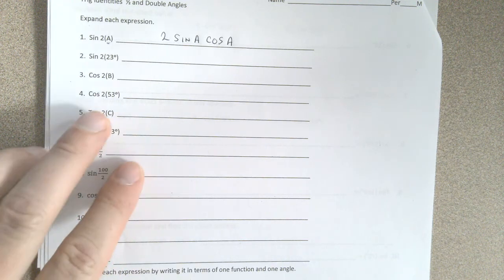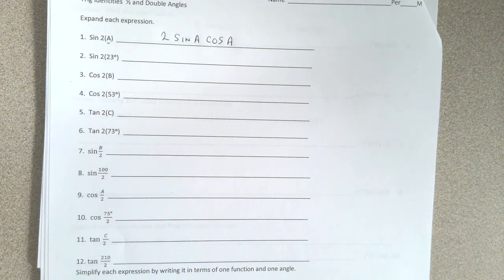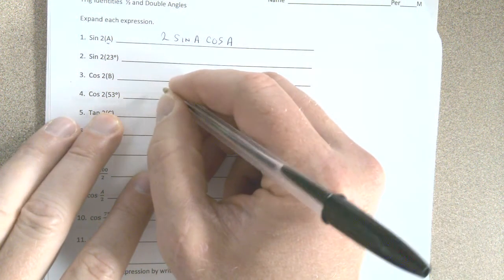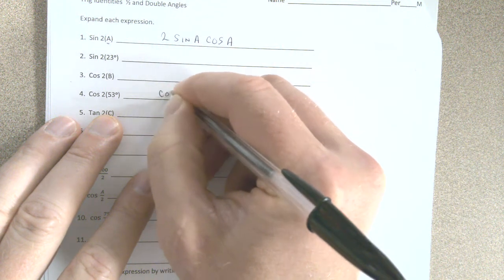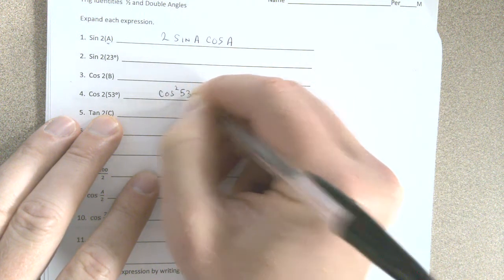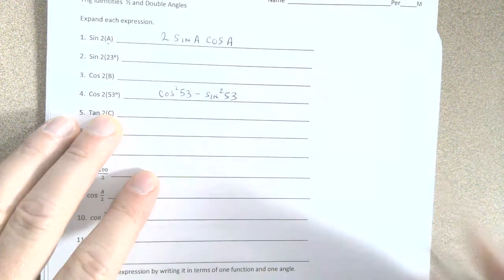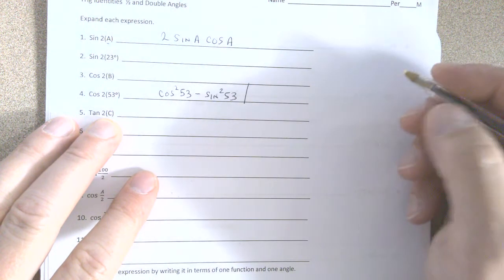For the cosine, we'll skip down to number 4. On number 4, our u value is 53. So we could say cosine squared 53 minus sine squared 53. That would be one way to write it.